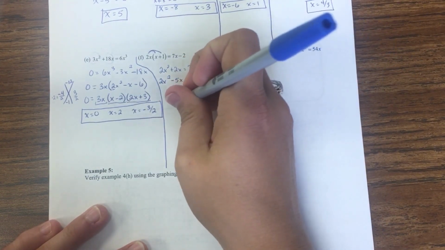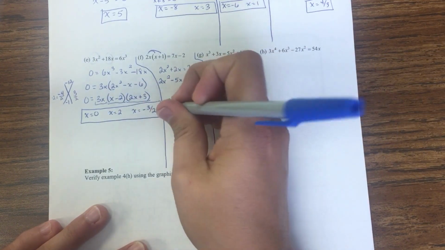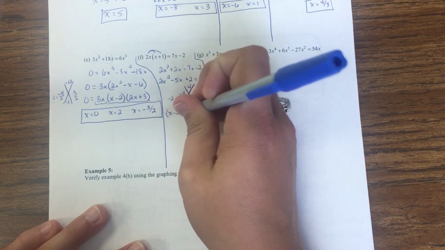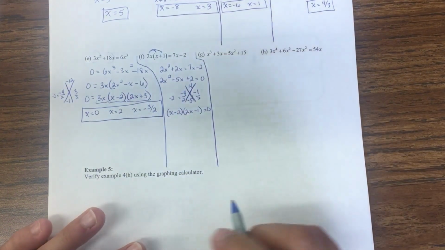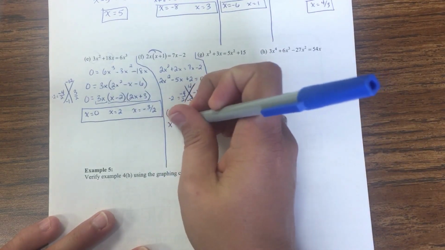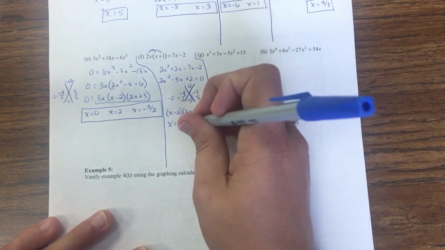Divide by the 2. So this becomes negative 2. So these factors are x minus 2 and 2x minus 1 equals 0. Zero product property says that this one could be 2, and this one should be add the 1 divided by 2, so 1/2.